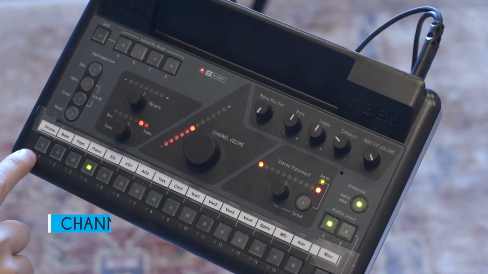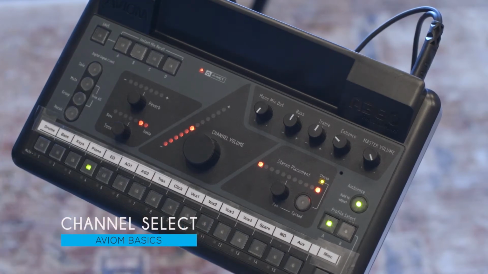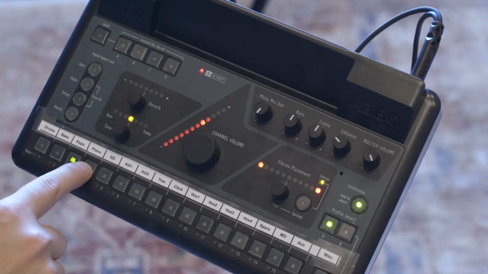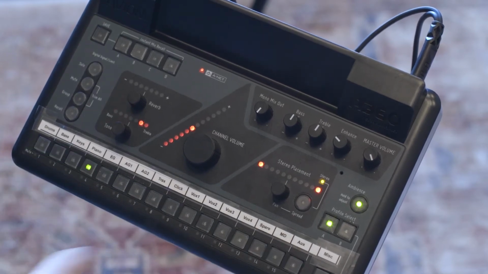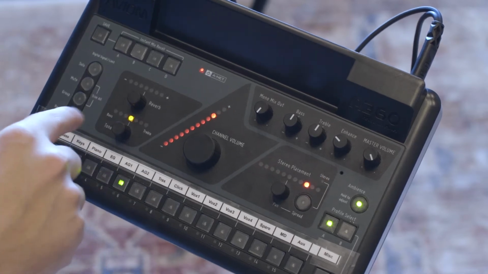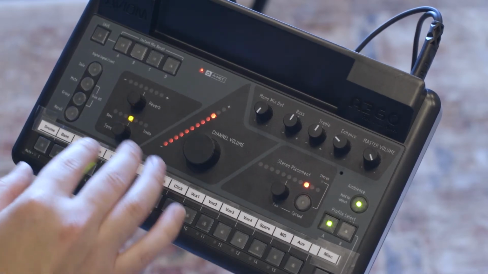We're going to start with this row of buttons down here. These are our channel select buttons. With these, we can select different channels that are labeled right here. The labels will be different depending on which campus you're at, but we have 16 on all of our Avioms. All the Avioms are the same. So you can select these, and you'll see these parameters up here change, and we'll talk about that.